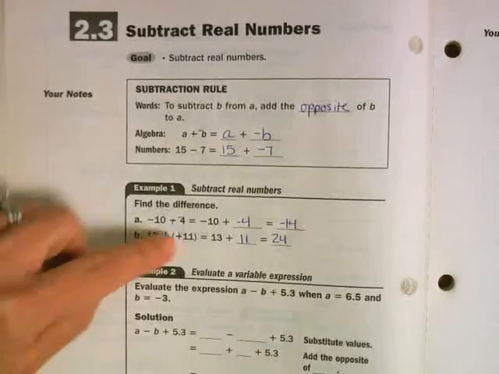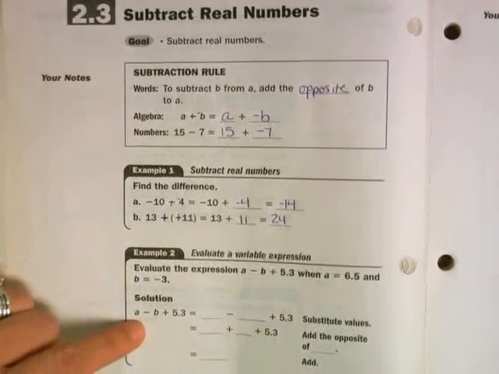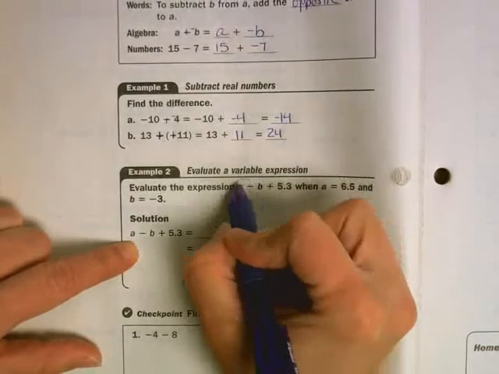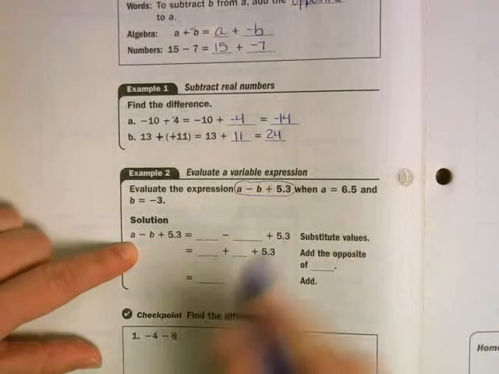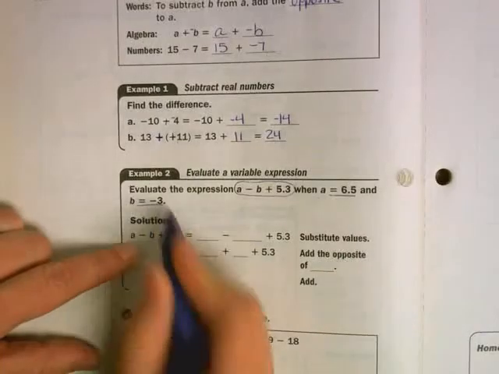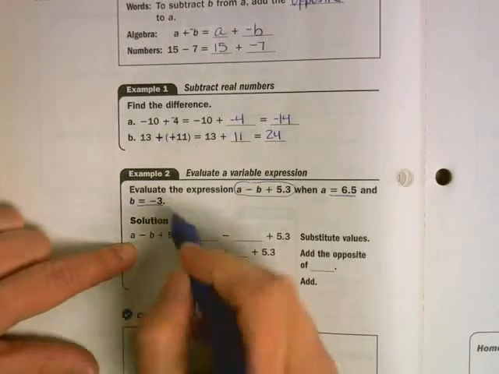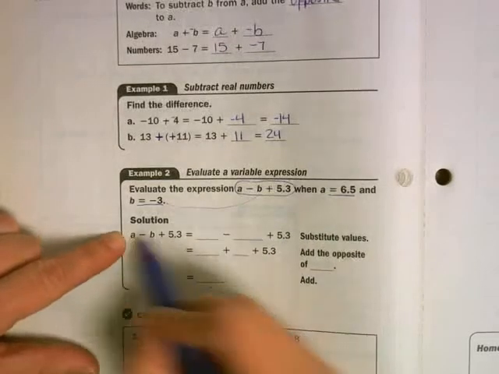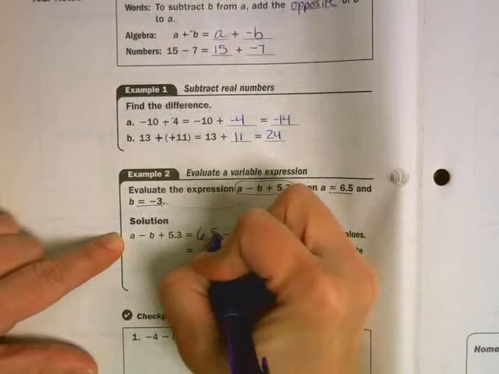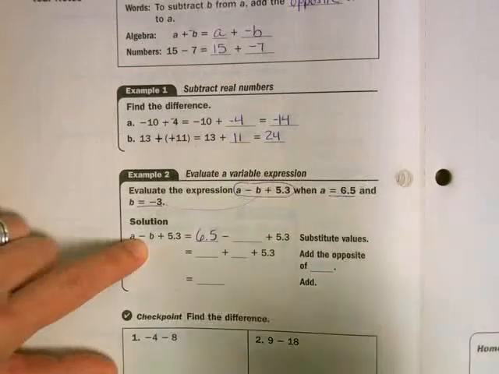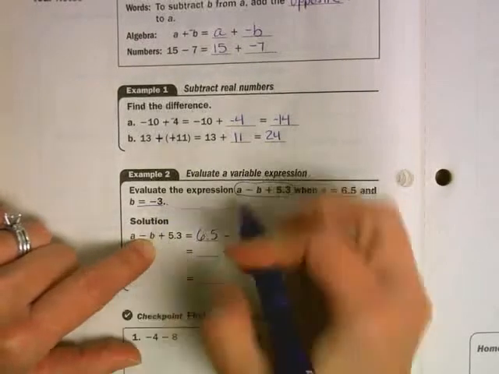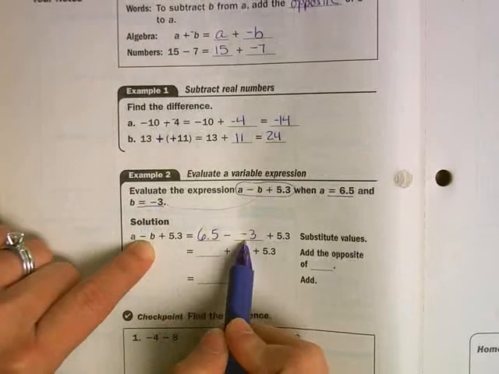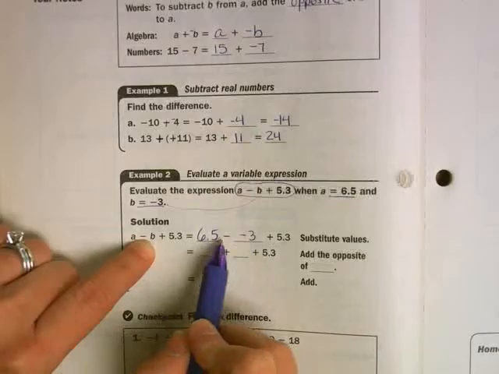All right, so let's take this and let's apply it into some situations where we're plugging in for some variables. So example 2, we're going to evaluate this expression right here, a minus b plus 5.3, when a equals 6.5 and b equals negative 3. So what do we do to evaluate a variable expression? We plug it in. We plug in for a and b. So instead of a, I'm going to write 6.5 minus, for now I'm going to keep everything the same, I'm just going to plug in. B was negative 3. So I've got to be careful there that I actually write a negative 3 because that's what B was. But now I have this weird thing minus a negative.